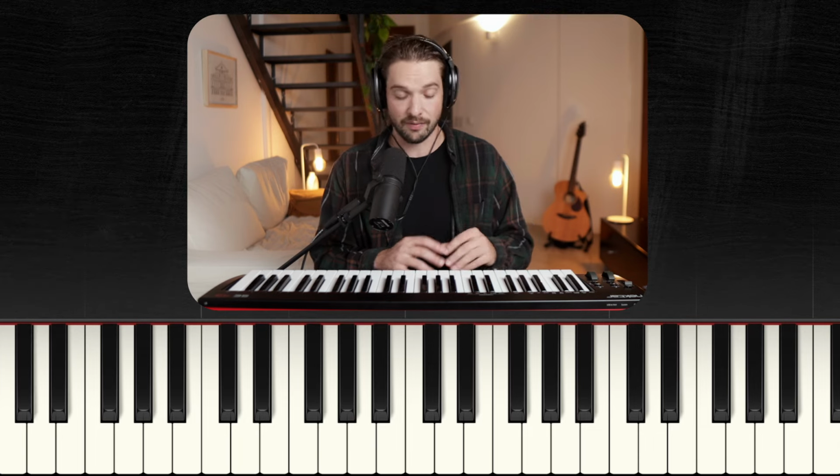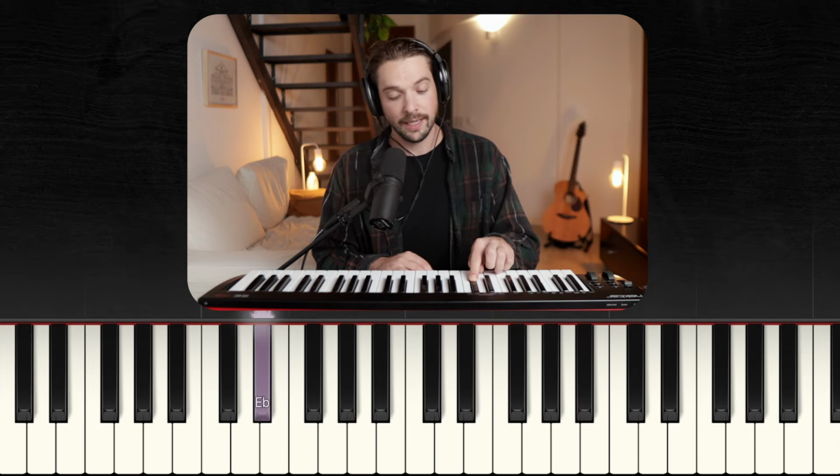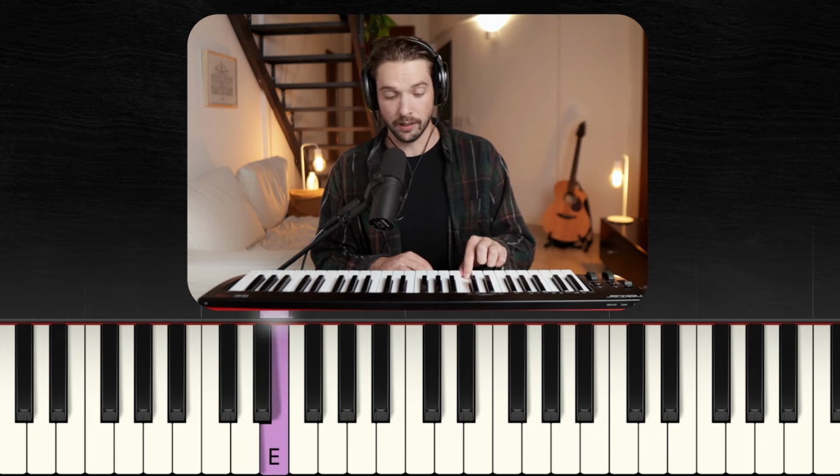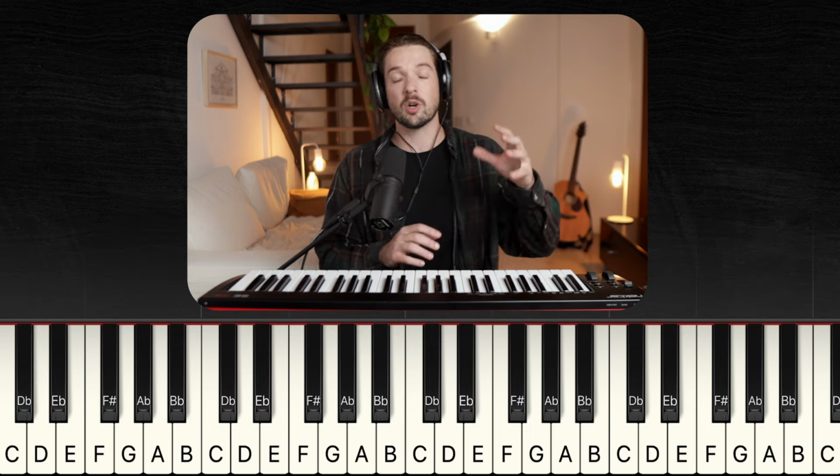Hopefully that's making sense. Let's go over some of the other black keys to make sure you have this point. This key right here is E flat. We have E here, and we go down a half step for that flat, E flat. We can also call this one D sharp. Both names are interchangeable.